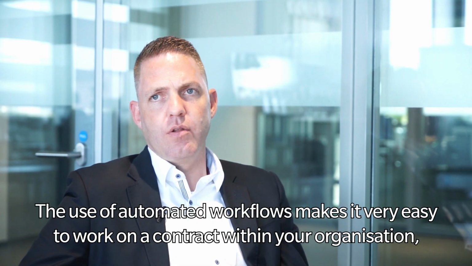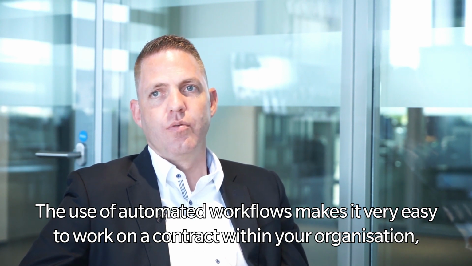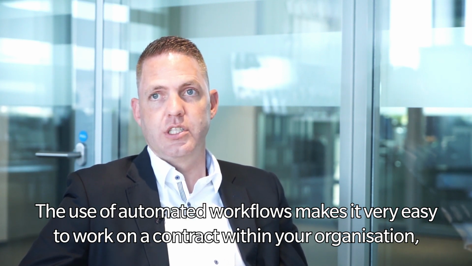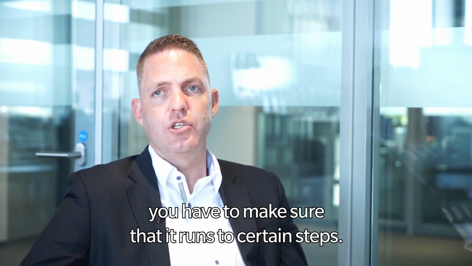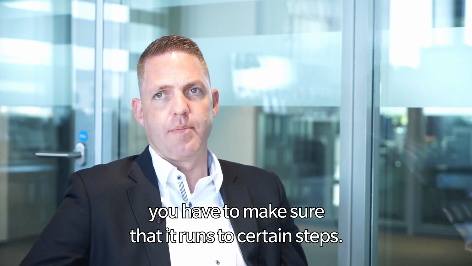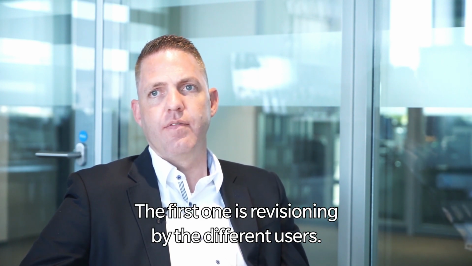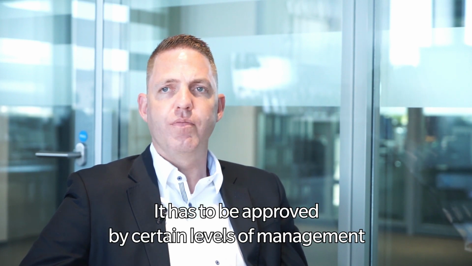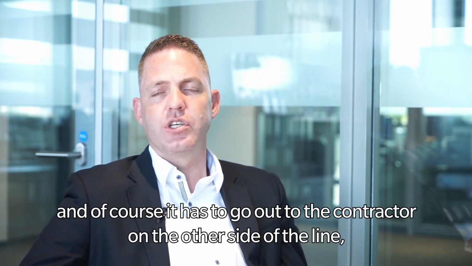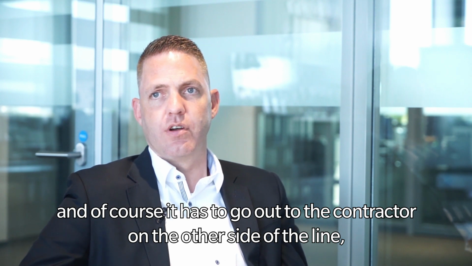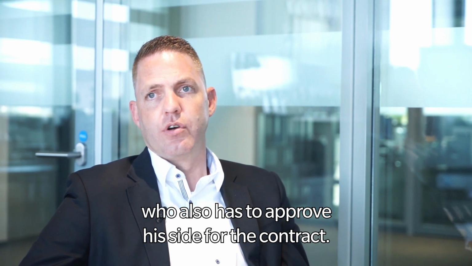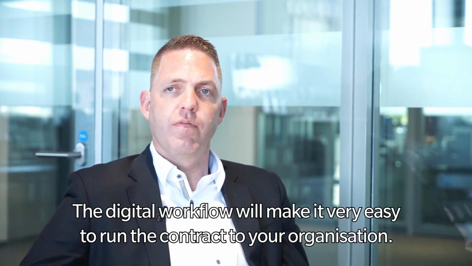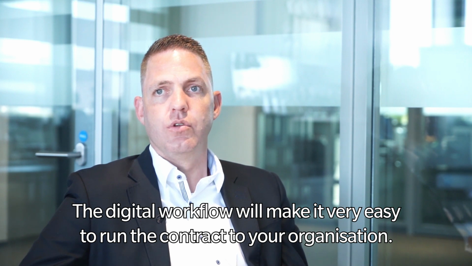The use of automated workflows makes it very easy to work on contracts within the organization. Because if you want to approve or work on a contract together, you have to make sure that it runs through certain steps. First, it is revisioning by the different users. It has to be approved by a certain level of management. And of course, it has to go out to the contractor on the other side of the line, which also has to approve his side for the contract. So the digital workflow will make it very easy to run the contract through your organization.